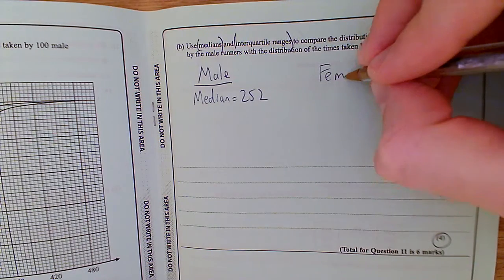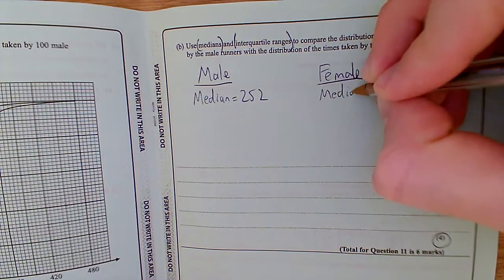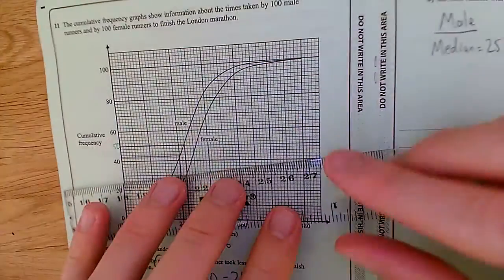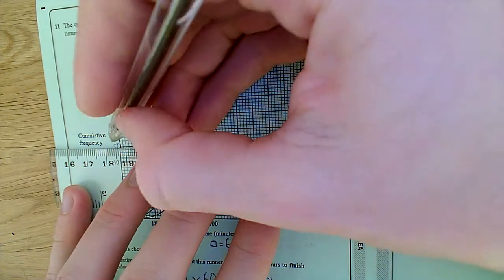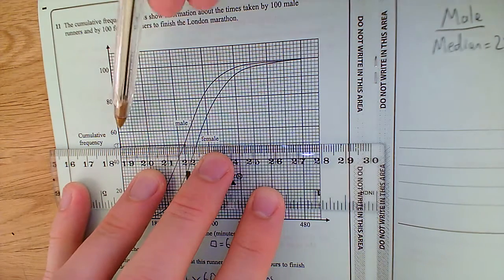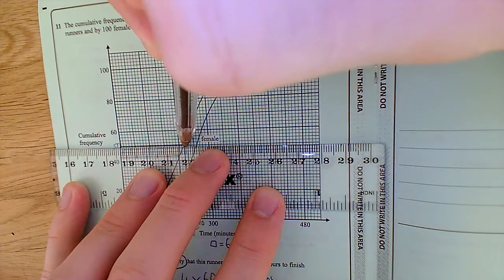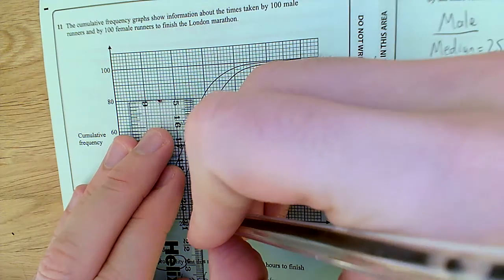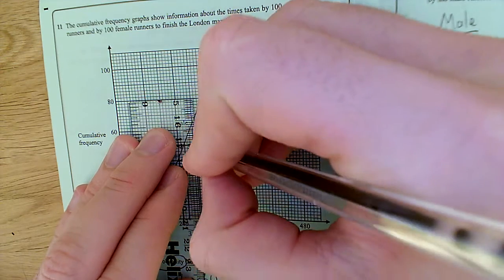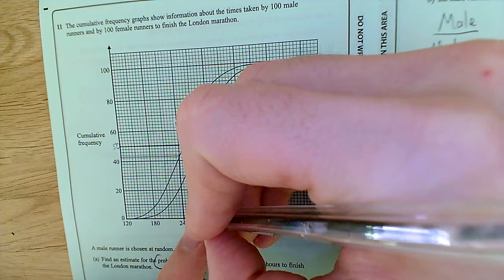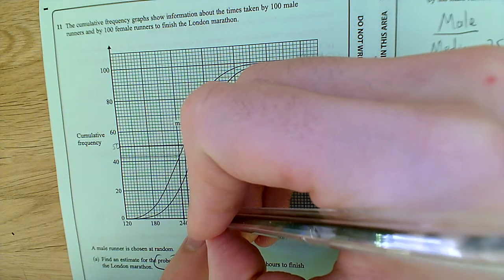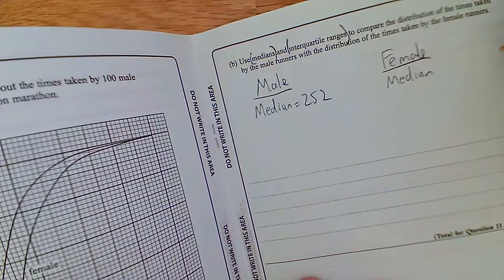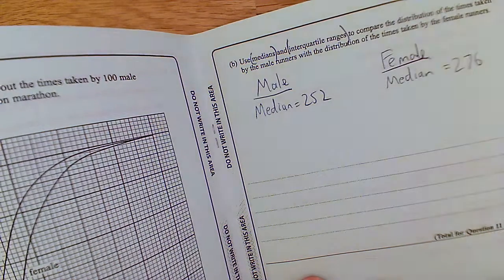Let's do the female median at the same time. So again, there's 100 female runners. So for the median, I'm still reading off from 50, but I just have to go past where I read off from the male line and keep going to the female line. So read off from 50, and then if I go down from here, let's see what we get. So that is 270. We said each little box is worth 6, so I'm going to call that 270, 276. I'm going to say the female median is 276.